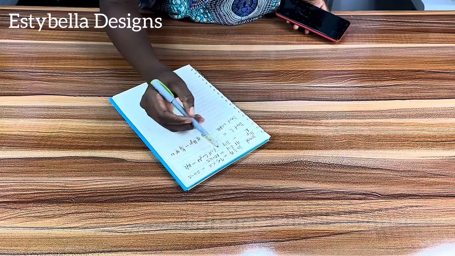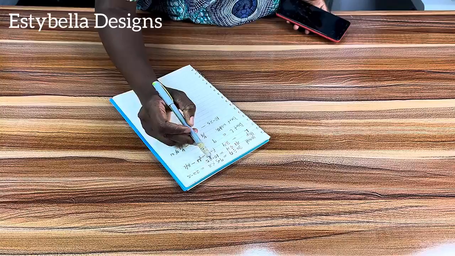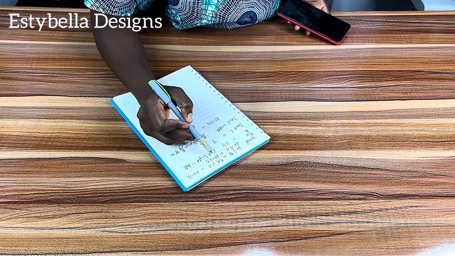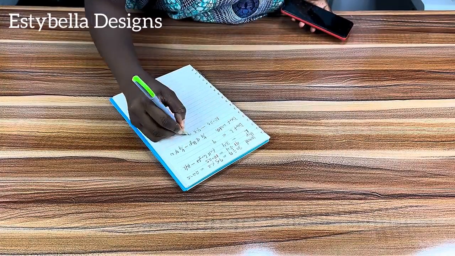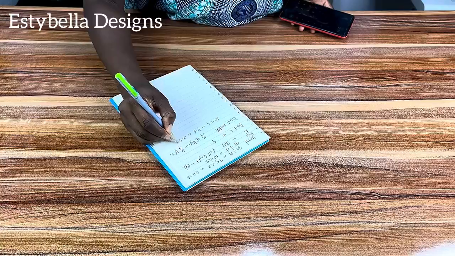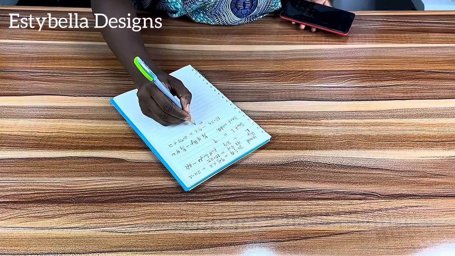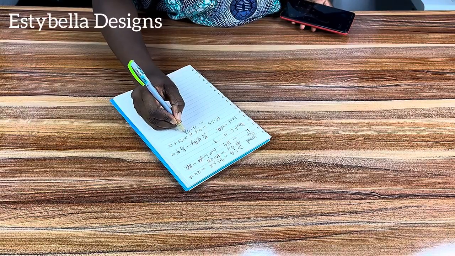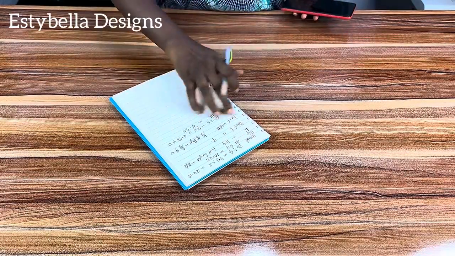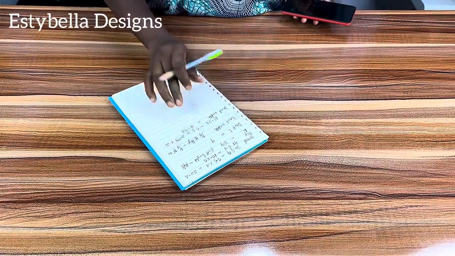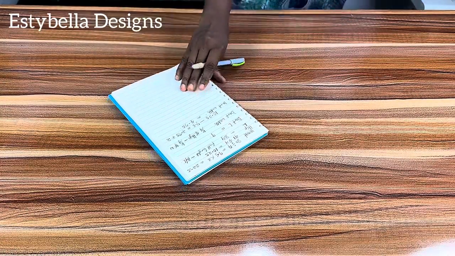Now we are going to go to our dart width. This is how you get your dart width. It is the quarter of your hip measurement minus the quarter of your waist measurement. The quarter of my hip measurement, that's my hip divided by 4, is 10.25, minus the quarter of my waist, which is 7.5. Whatever answer I get, I'm going to add 2 to it. For mine it is 2.75. If I add 2 to it, it's going to give me 4.75. So that's going to be my dart width. Take note of all these measurements. We are going to use them when we are drafting.